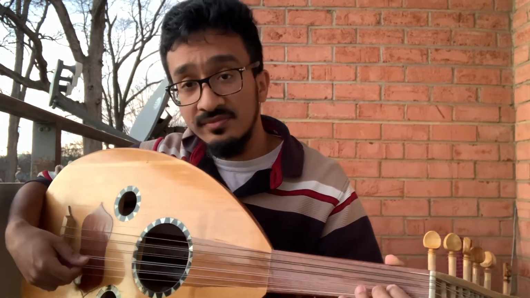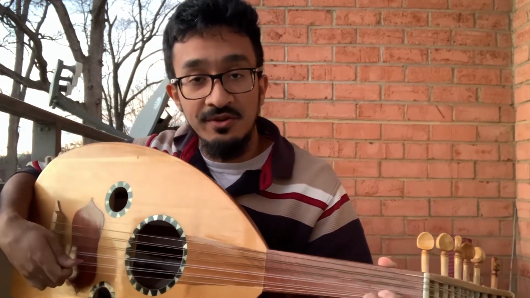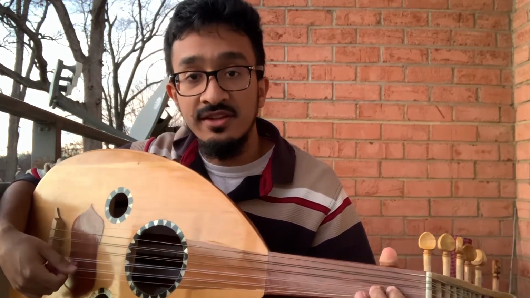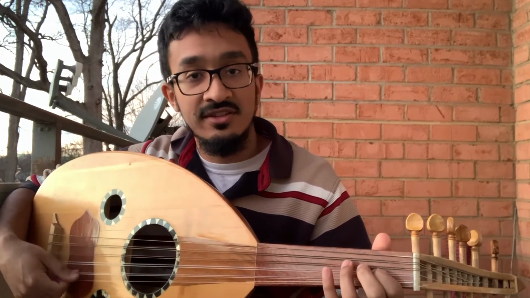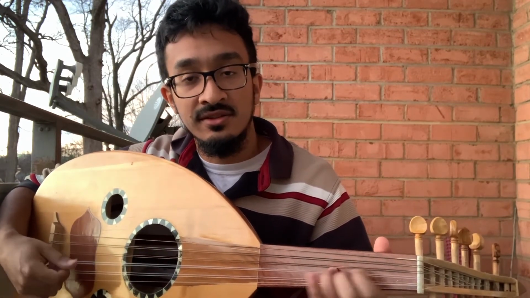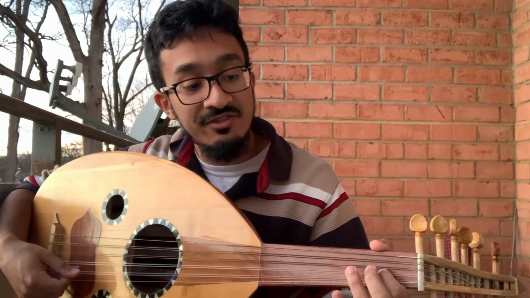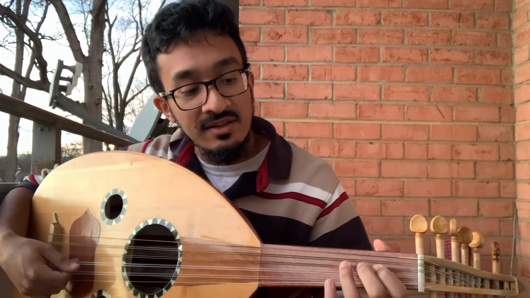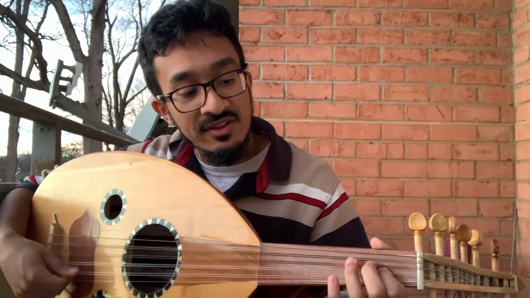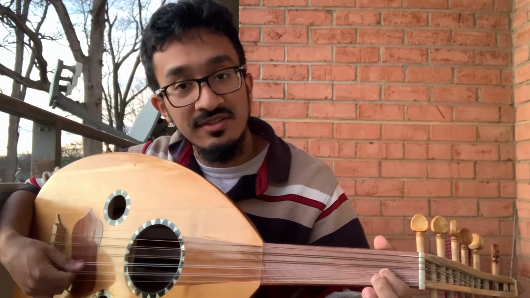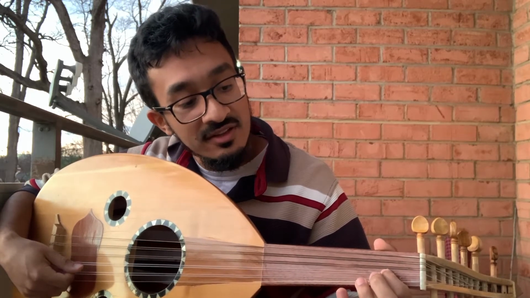Then you have Sikah in Arabic maqams, which starts on the third string of Rast. So the difference is this time we started on the first note. We started with the first finger placed down on the third string.